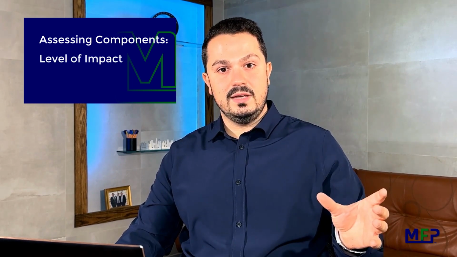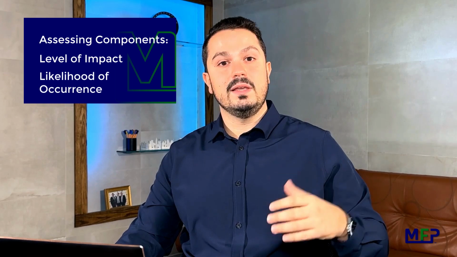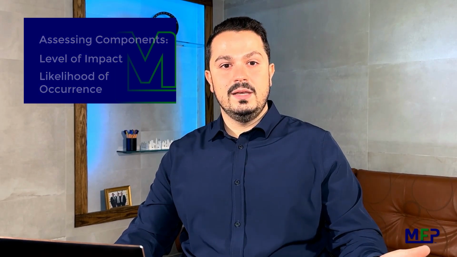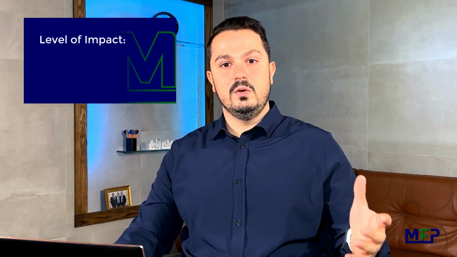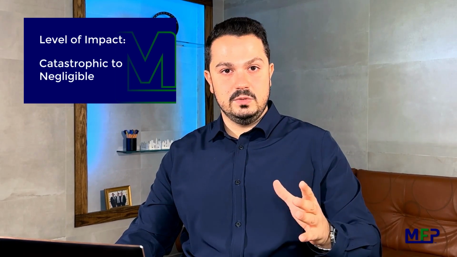Those would be the main components I would look at, and I would assess each of the components by two different factors. First would be the level of impact if something happened to that component, and then the likelihood of occurrence of something happening in that component as well. Level of impact in general, I would put from catastrophic to negligible. The likelihood of occurrence, I would put from unlikely to extremely likely, just to see how much that might actually happen in my supply chain and how realistic it is to worry about it from now.